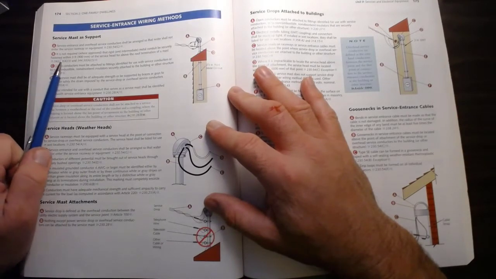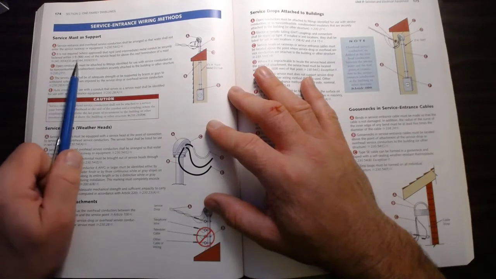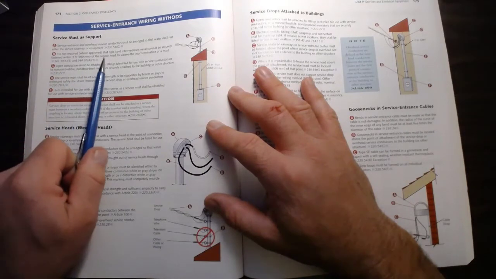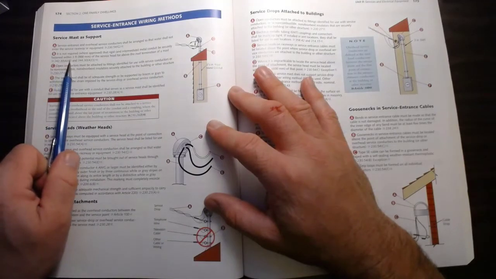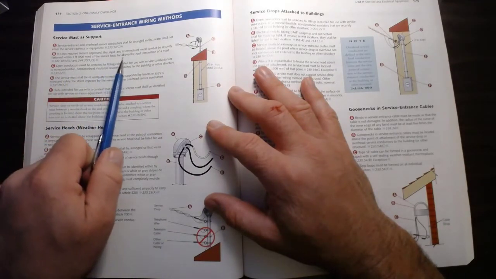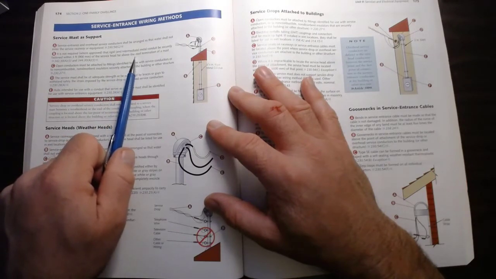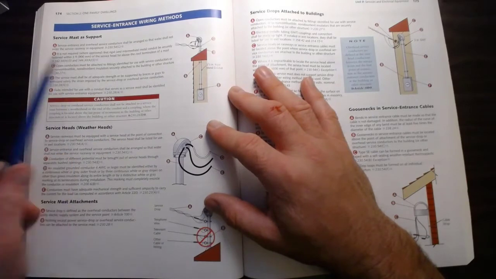The other is we need to look at that it is not required, where approved, that rigid or intermediate conduit be securely fastened within 3 feet of the service head, or for above the roof termination of the mast.